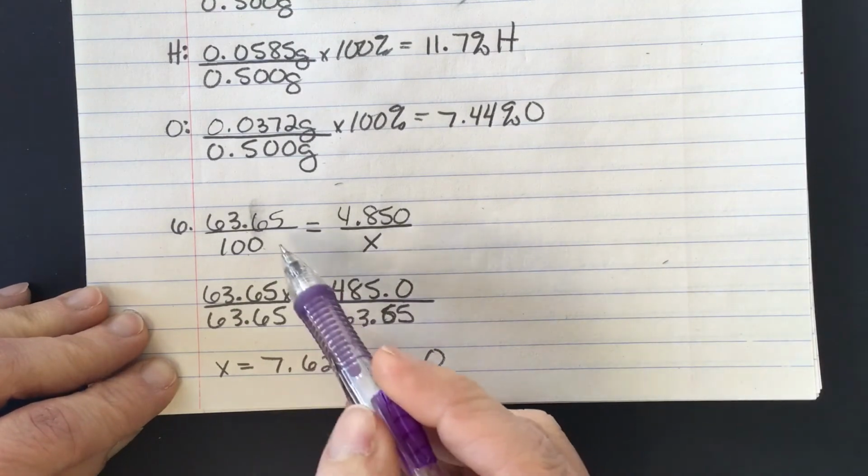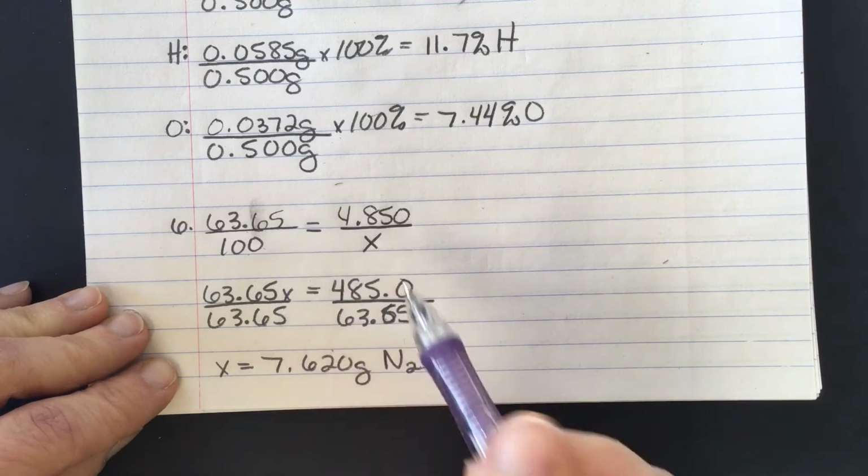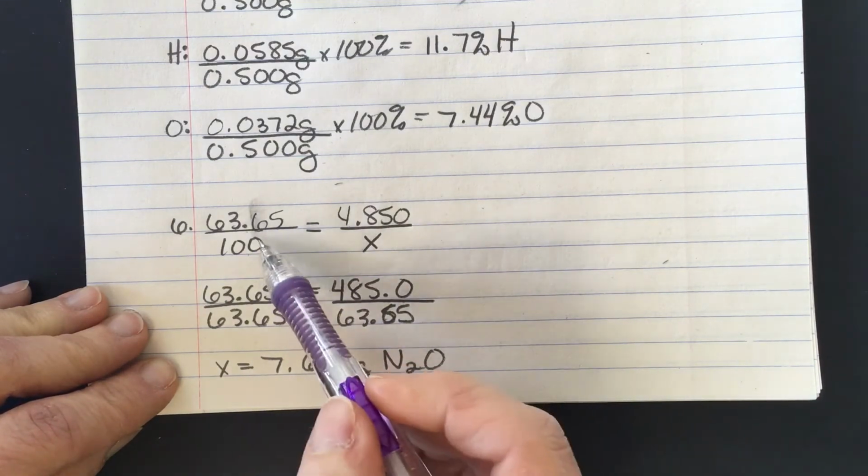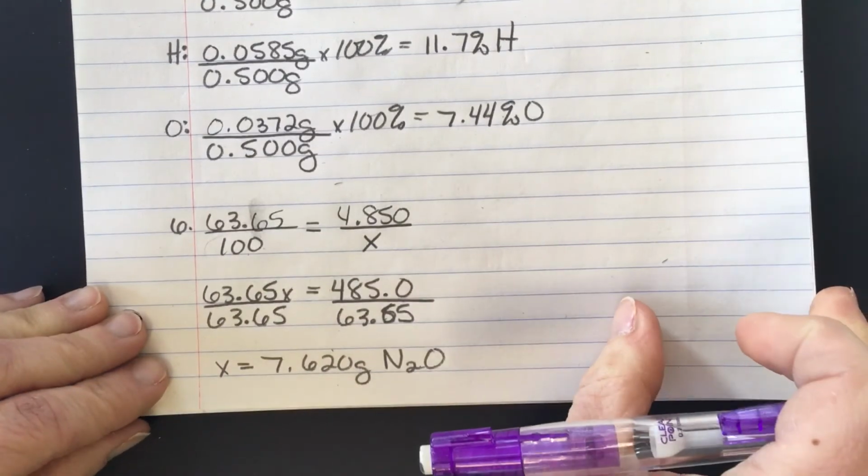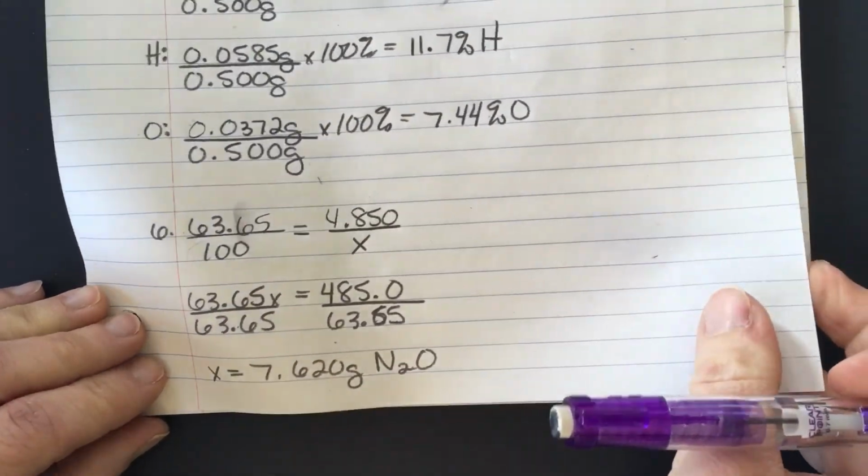Remember, I have 4 significant digits here. I have to end up with 4 significant digits here. We don't count the 100 because that is an absolute number. Okay, let's go on to number 7.